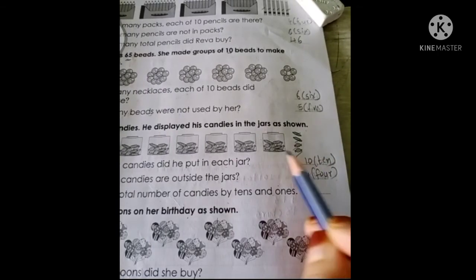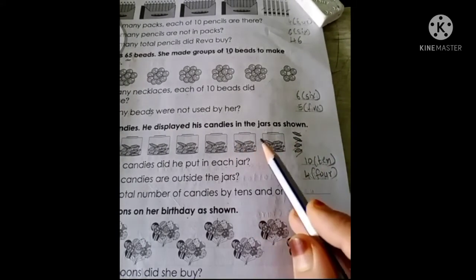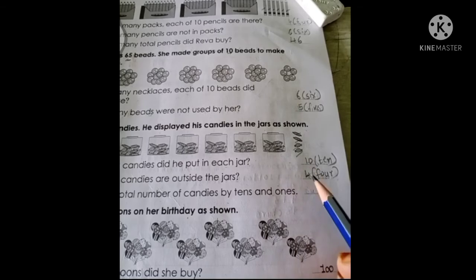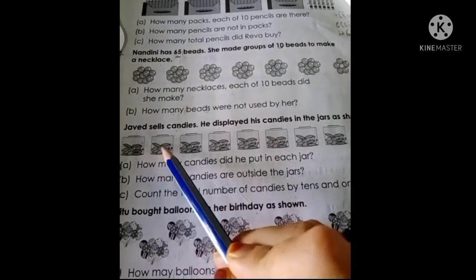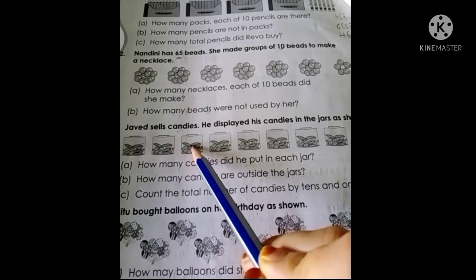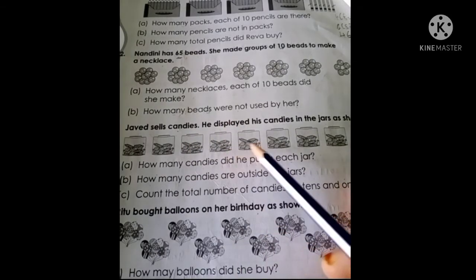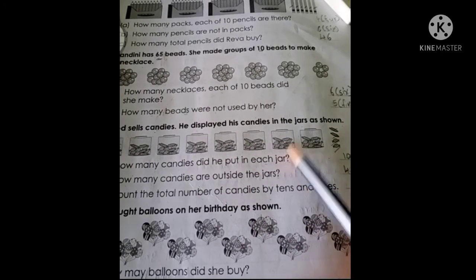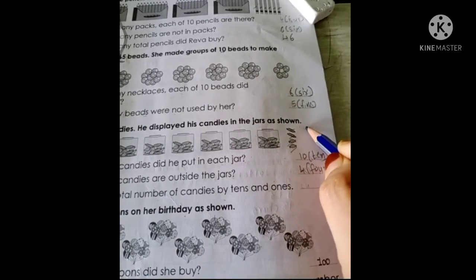Now the question is, count the total number of candies by tens and ones. So how will you count? So 10 means 10 in each of the jars. In every jar there is 10. So we have to add 10 many times, and then the remaining 4. So 10 plus 10, 20 plus 10, 30 plus 10, 40 plus 10, 50 plus 10, 60 plus 10, 70 plus 10, 80. So total 8 jars, and in each jar there is 10. So 80 and the 4 which are outside the jar. So 80 plus 4, how much total? 84 candies. So 8 tens and 4 ones.